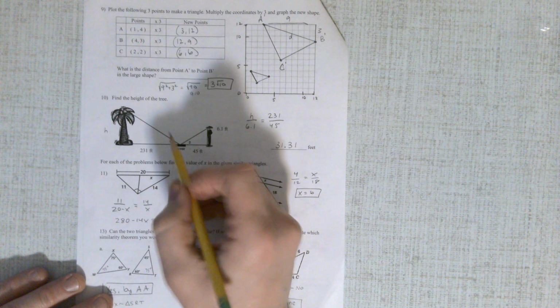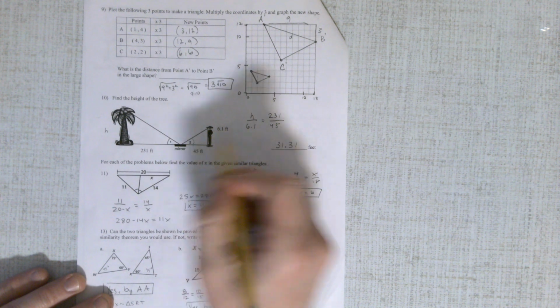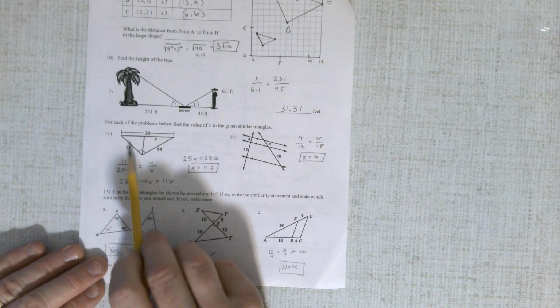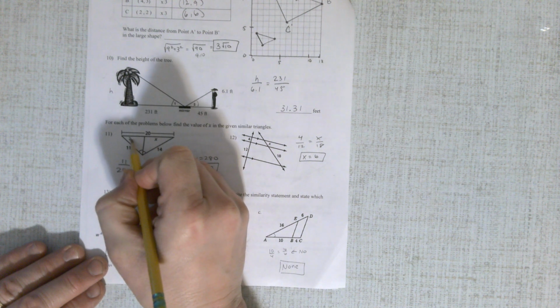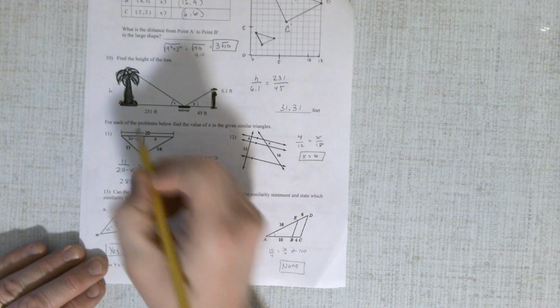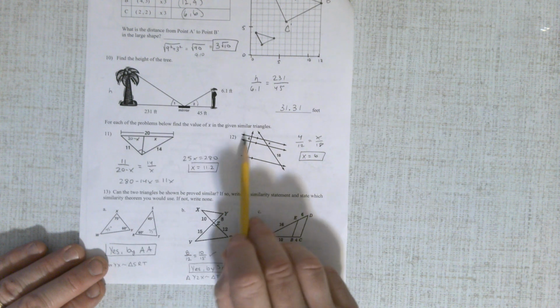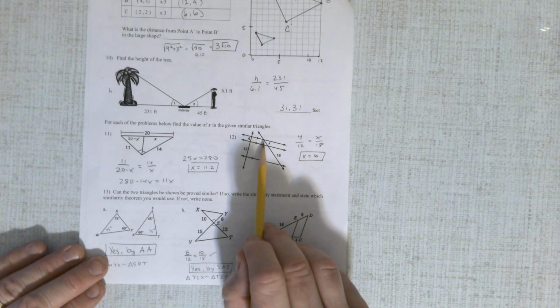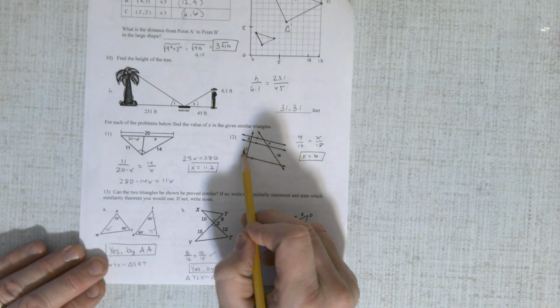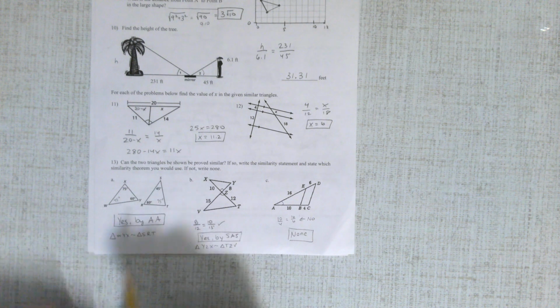Similar triangles, because these two angles are always equal in this proportion. On this one, 11 matches 20 minus x, and 14 over x. We have a set of parallel lines, so 4 goes with 12, x goes with 18.